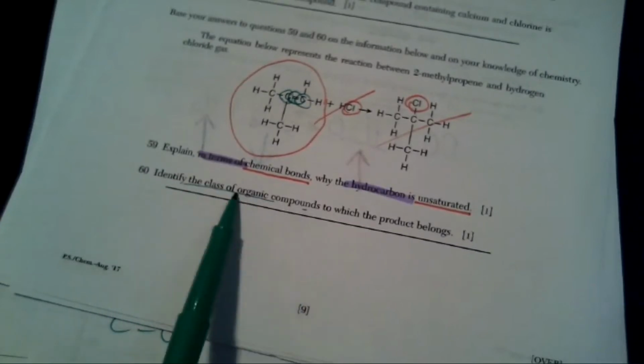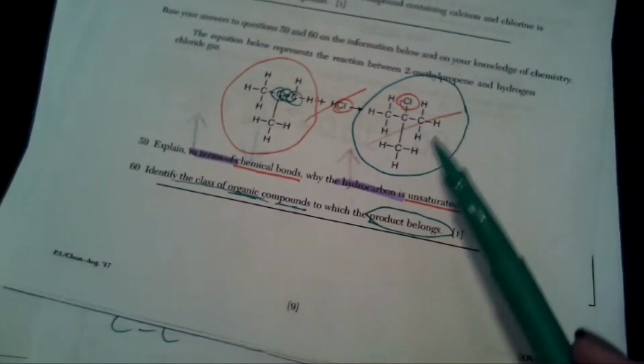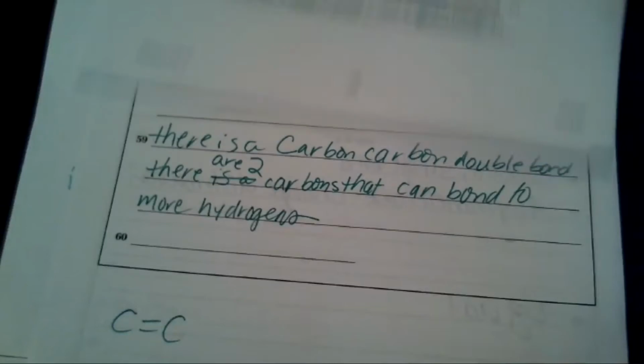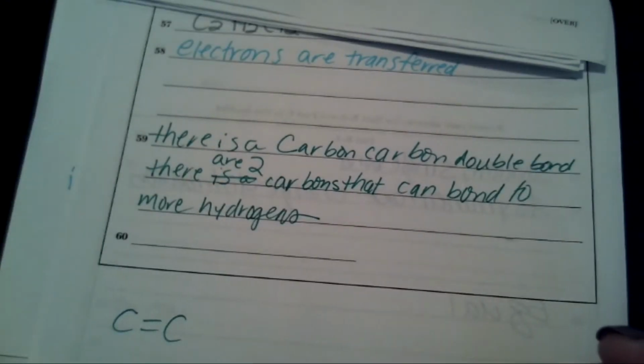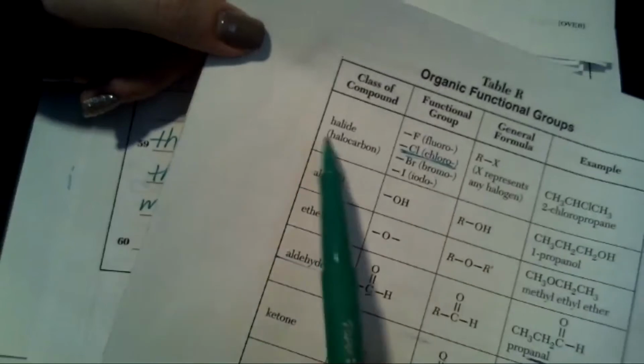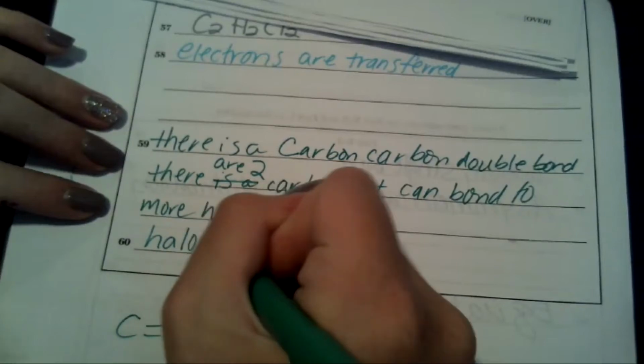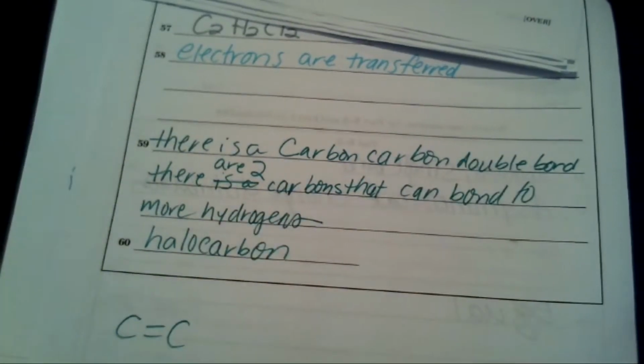Identify the class of organic compounds to which the product belongs. This is the product, the green one. The product has a halogen, which makes this, according to table R, class of compound is the first column, class of compound. It contains a chlorine, which would make this a halocarbon. That was just reading the table and knowing which one is the product. Products come out.